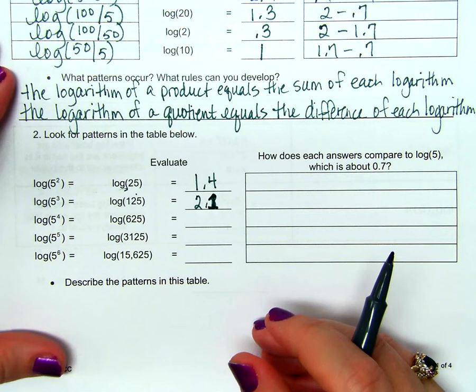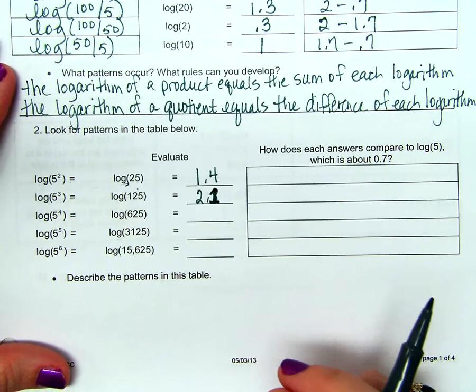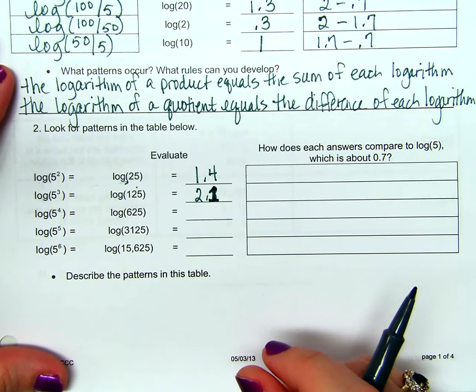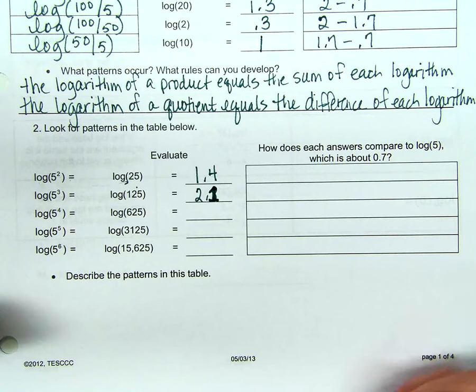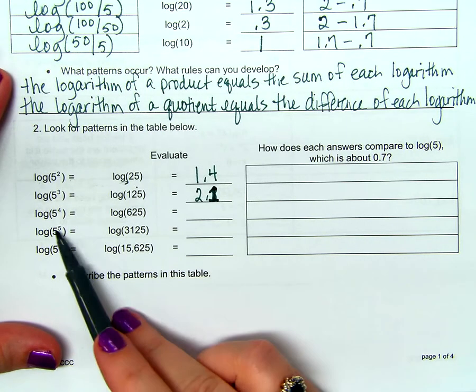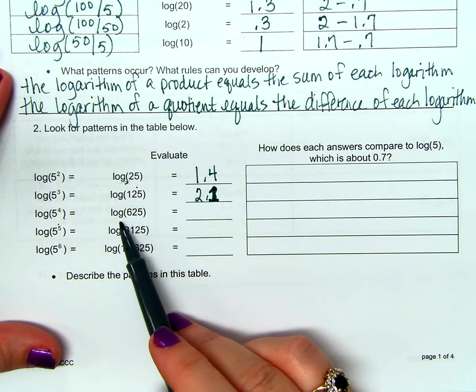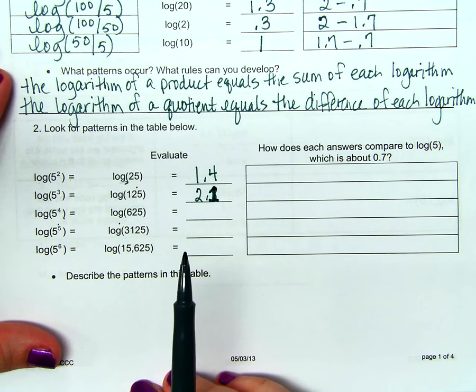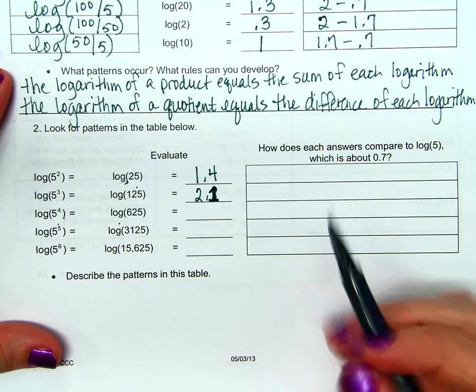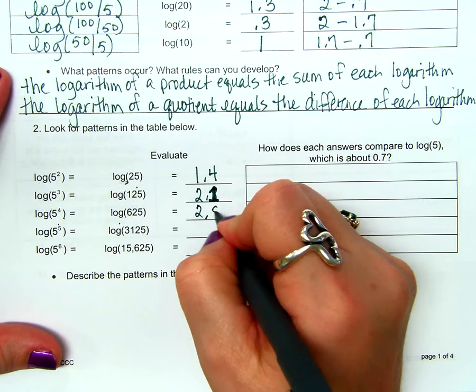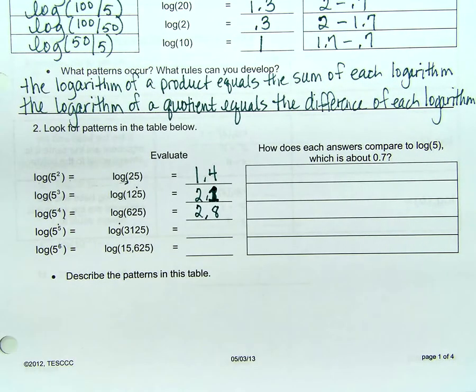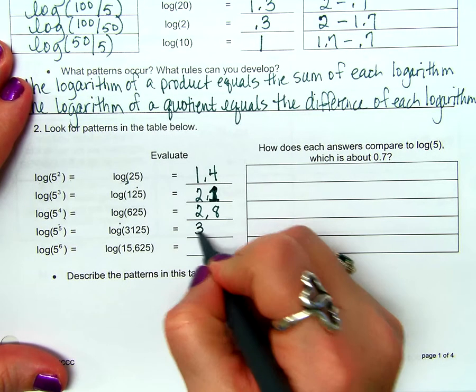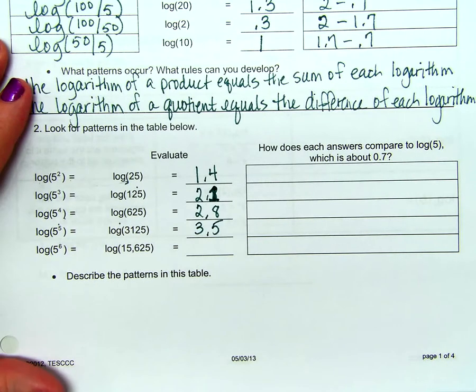Does that look like a 1-ish? Log of 5 to the fourth, which is the same as log of 625. Guess what that one is? 2.8. Yeah. Okay. What about log of 5 to the fifth, or log of 3,125? 3.5.